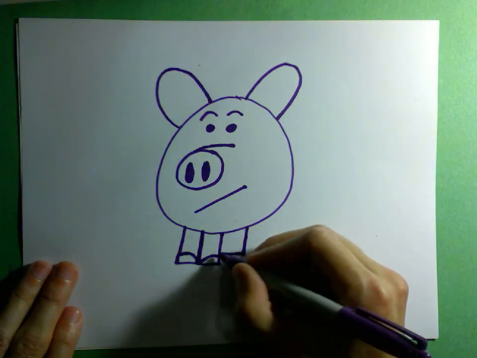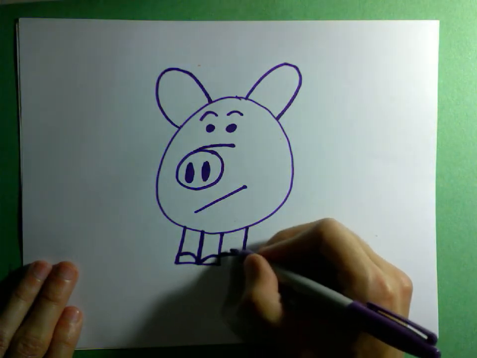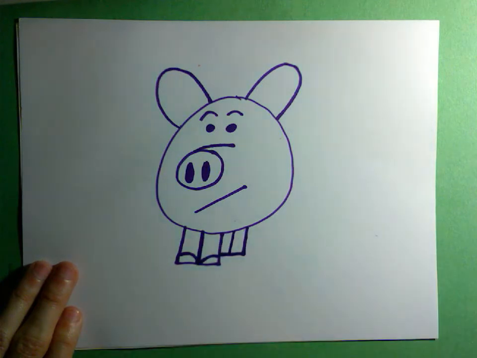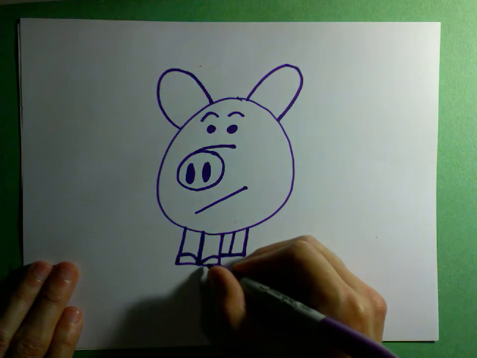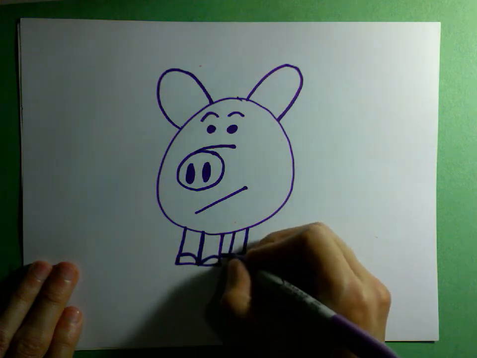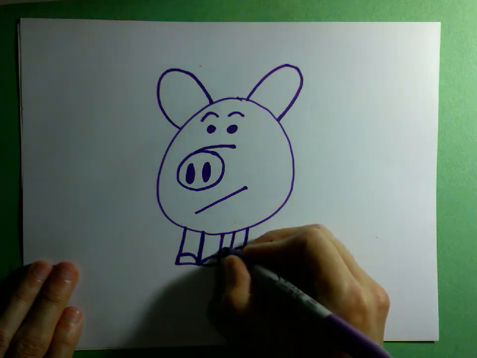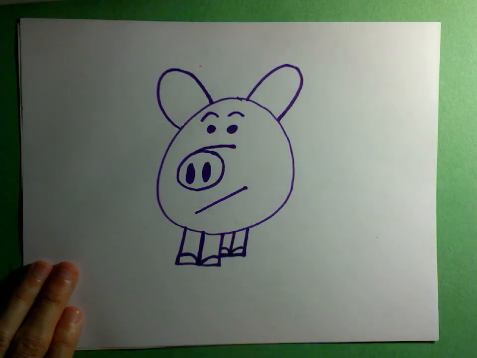And then right coming off of the middle of that letter L, same as the front, I'm going to draw a line that comes down. And then also, just like the front, I'm going to add the toes or the hooves of the pig.